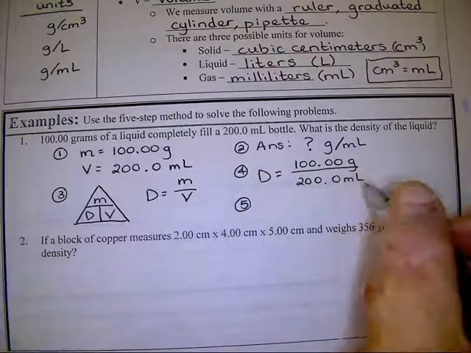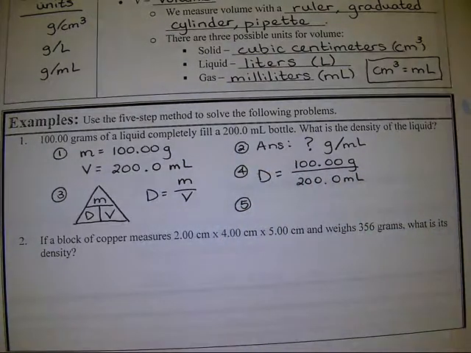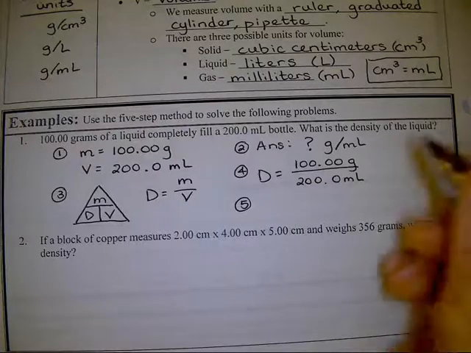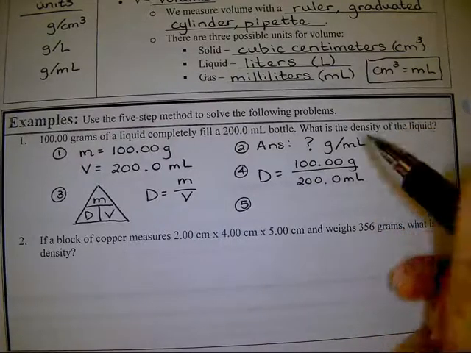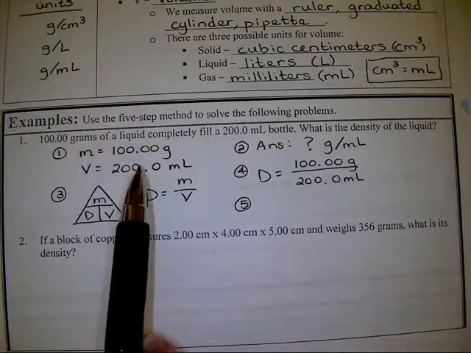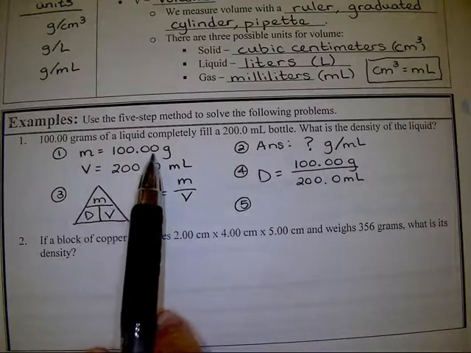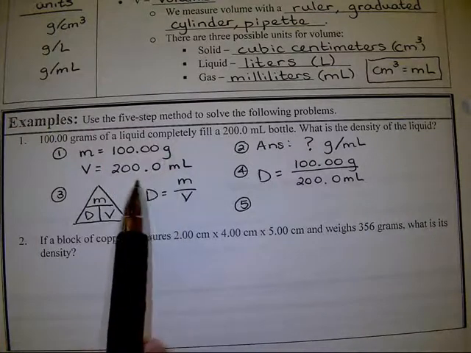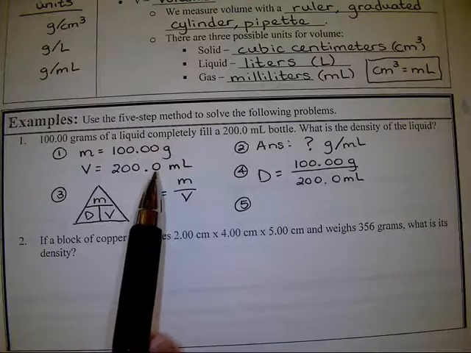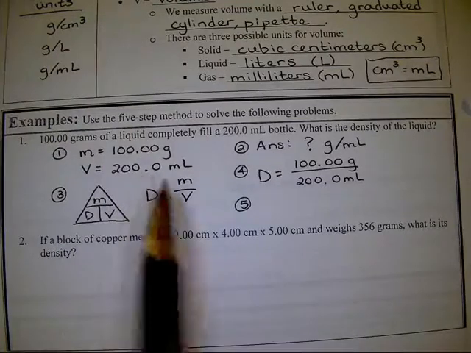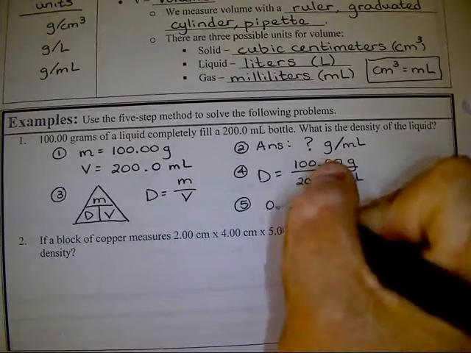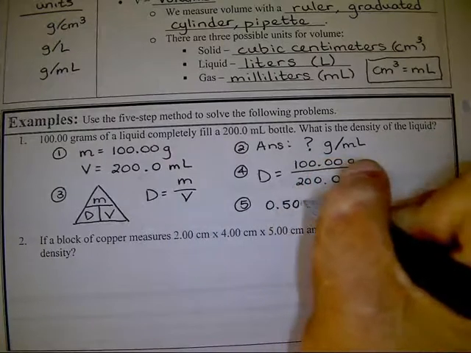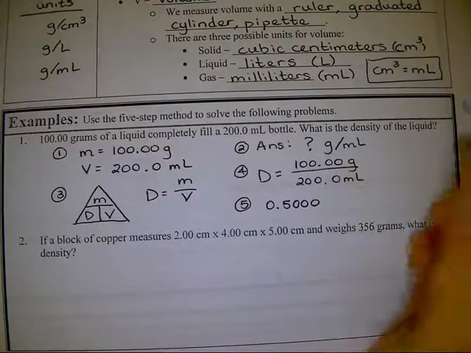Put this in the calculator. 100 divided by 200, and you should get 0.5 in the calculator. Now, sig figs are important, so let's look at our sig figs in the givens. We have 100.00, that's 5 sig figs, and 200.0, which is 4 sig figs. So my answer should have 4 sig figs. So it's going to be 0.5000. That will make 4 sig figs.